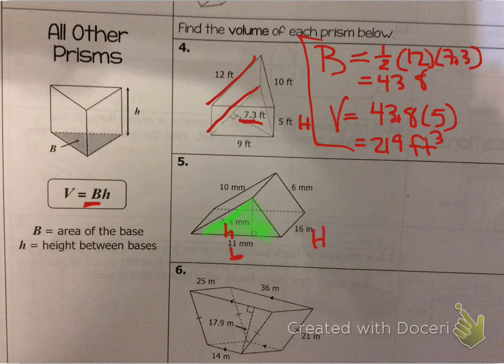All right, let's look at number 6. If you look at number 6, you've got a trapezoid. So I'll draw or connect that. What is the distance connecting the two trapezoids? Well, it's the 25. This to this, because here's the other trapezoid right here. So 25 represents the height of the prism. Height in this case is actually just the distance between one base to the other.